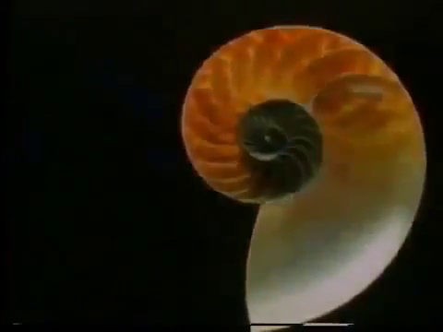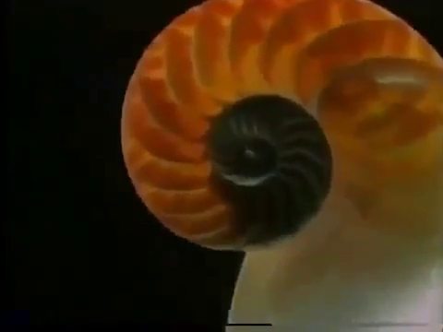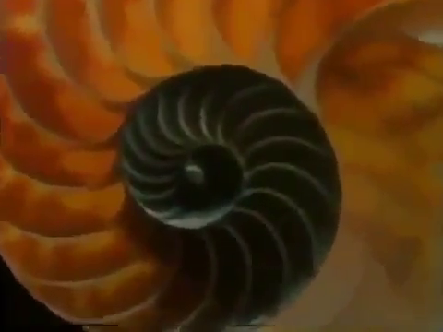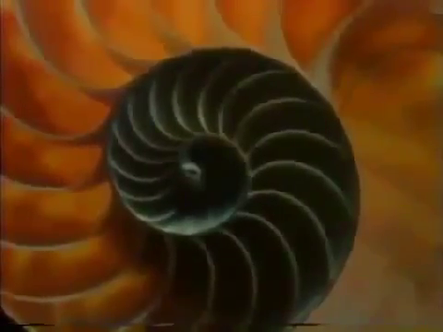It may live for 20 years, though it's not certain how often it makes chambers. Each one is about 6% larger than the one before it, but they are all the same shape. As the nautilus grows, it creates chambers by secreting calcium carbonate, which gradually accumulates. The nautilus is the mold for its own shell. As the animal grows, its shell grows with it.